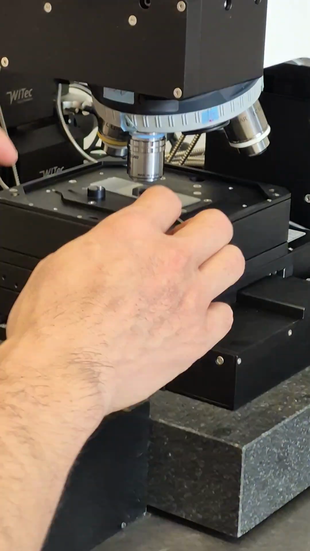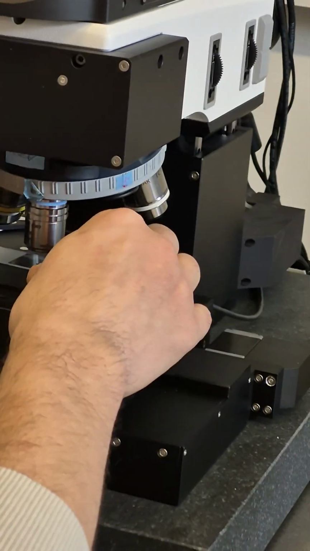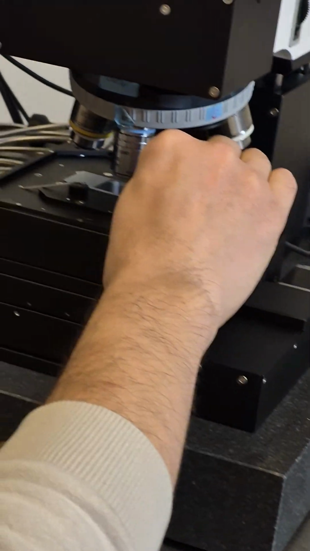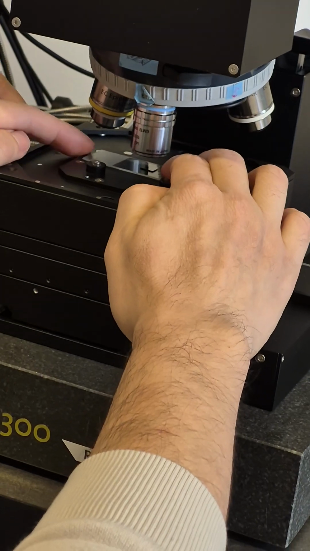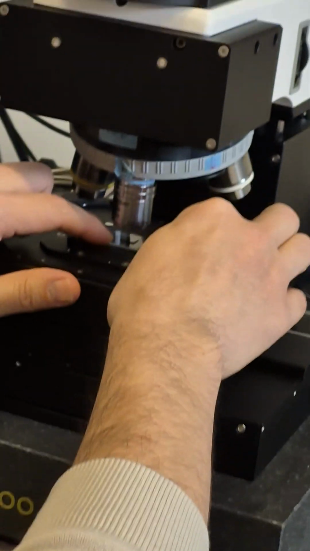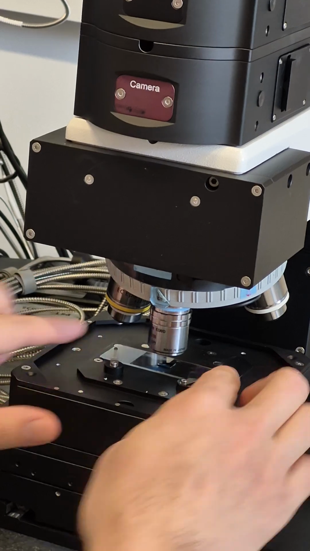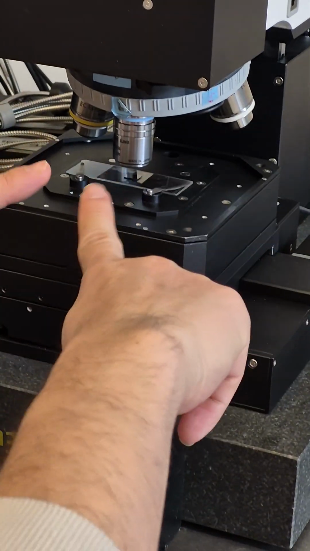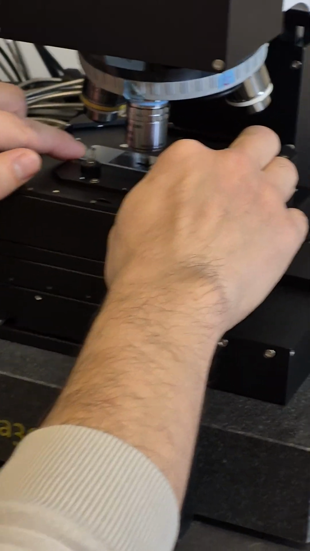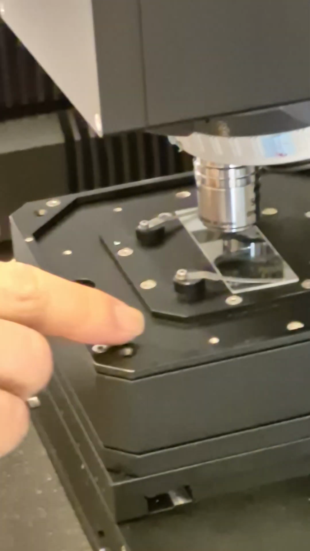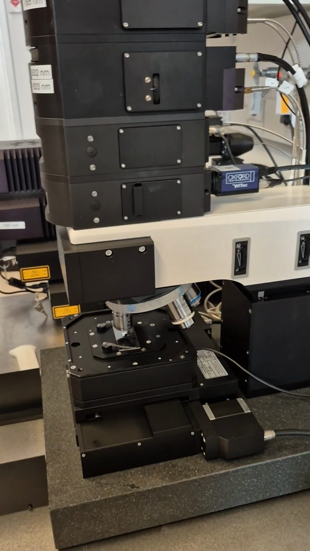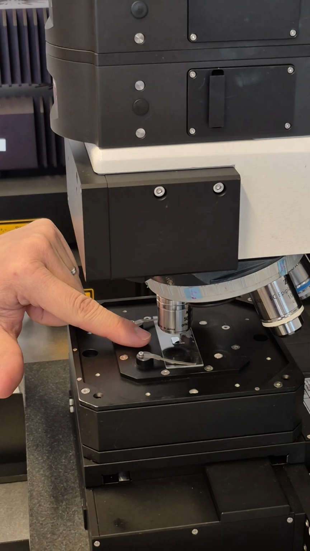But if you choose to use a spring, these two springs are also magnetic. You put them on, and you can rotate them. And you must make the two spring arms spread outward. Why? If you want to use these two springs to hold your glass slide, try to make your sample in the center of the glass slide.